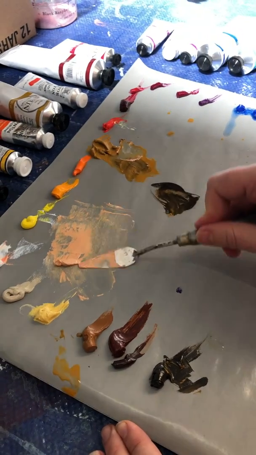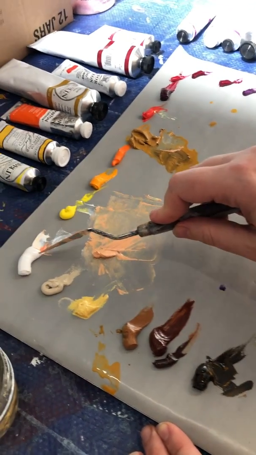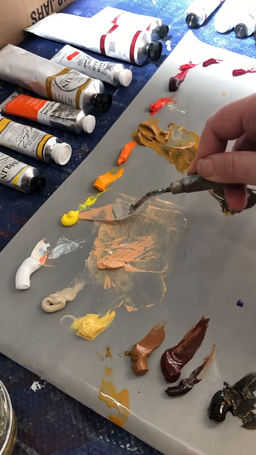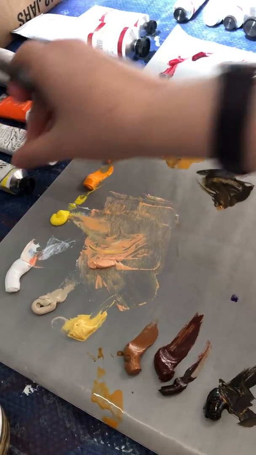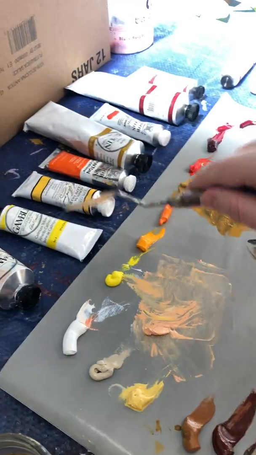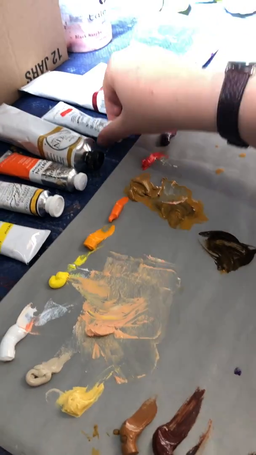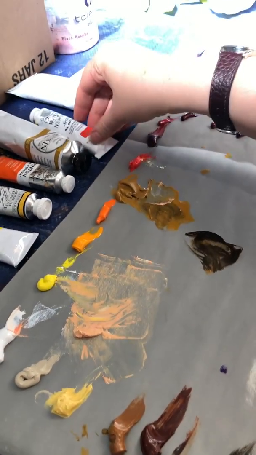So say slowly what's in there one more time. Okay, so it's white, cad yellow light. Is it cad yellow light? Cad yellow light, yeah. And I generally take a bit of Gamsol, by the way. Gamblin, yeah.